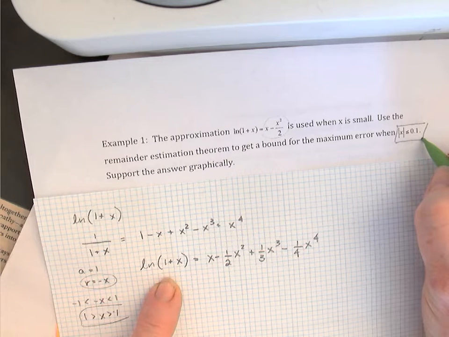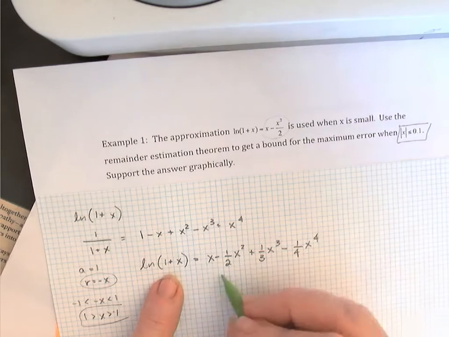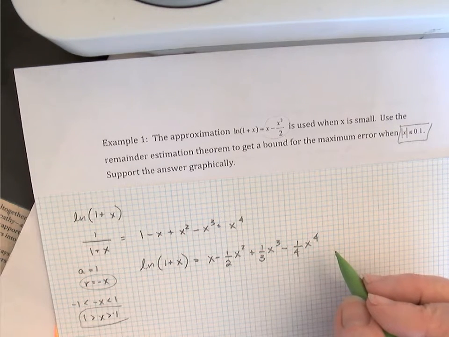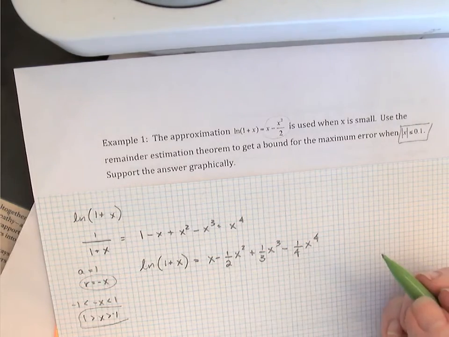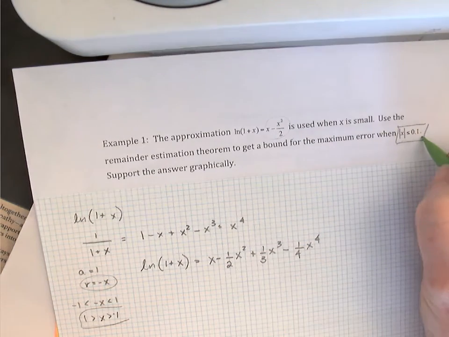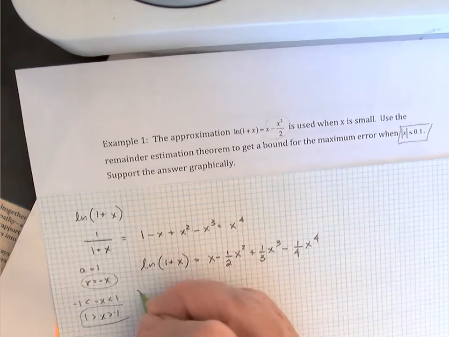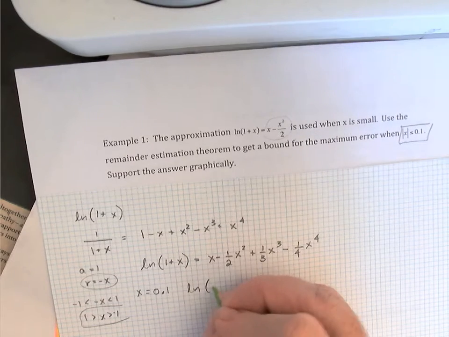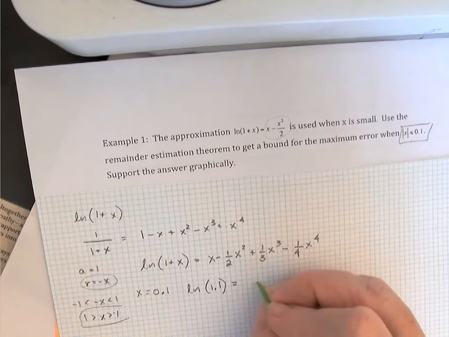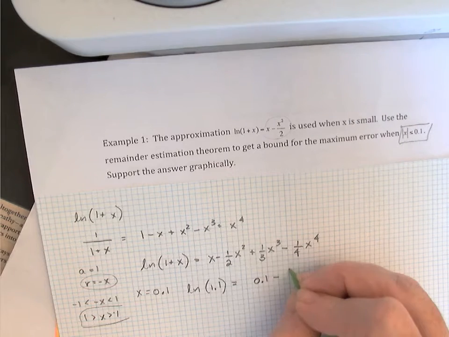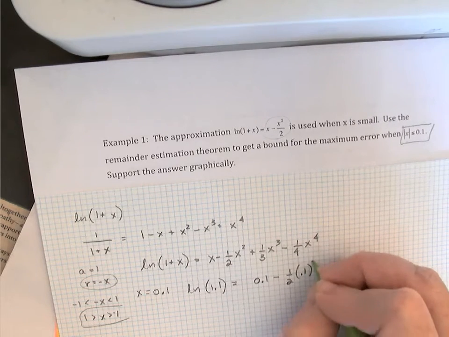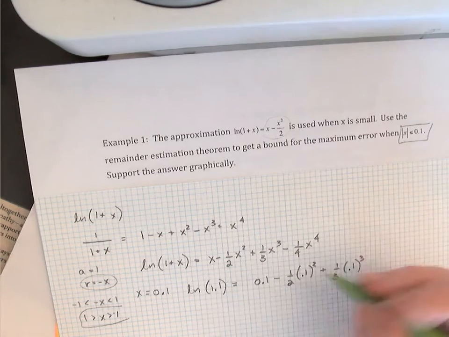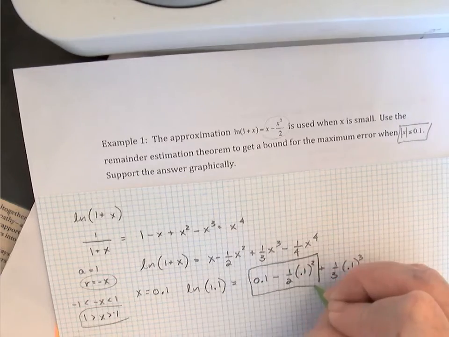So let's think about how bad it can be. We know this is tangent at x is equal to 0. So at x is equal to 0, we just get a true statement. And the further we get away from that, the worse it gets. So let's pick the worst case scenario. Let's pick x as far away as we can. Let's try x equal to 0.1. So we're saying that ln of 1.1 should in fact be 0.1 minus 1/2 0.1 squared plus 1/3 0.1 to the third, and so on. But we are just using the first two terms.